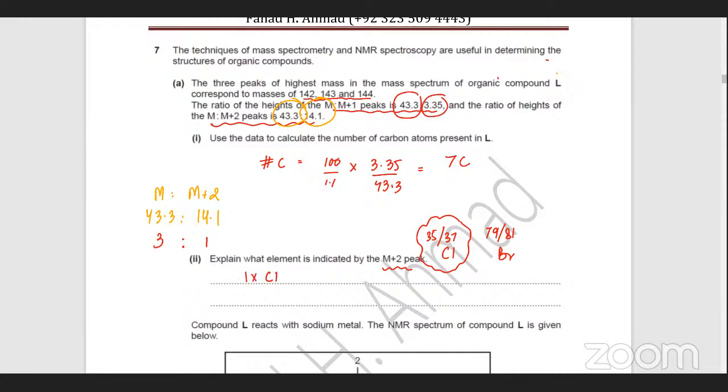Remember, if there's 1 chlorine, you're going to either have a mass of M or M+2, depending on which isotope is being used. And the abundance of 35 is 3 times more compared to 37, which means the abundance of M would be 3 times more compared to the abundance of M+2. अगर bromine होता तो both isotopes have equal probability. तो दोनों की probability exactly same होती है. जितना ये मिलता उतना ही exactly ये मिलता आपको. So it's going to be one chlorine.